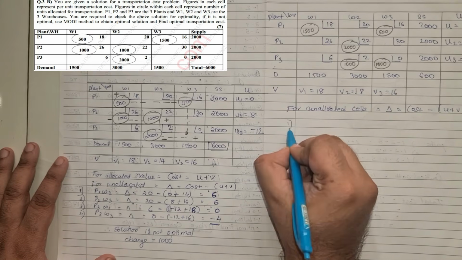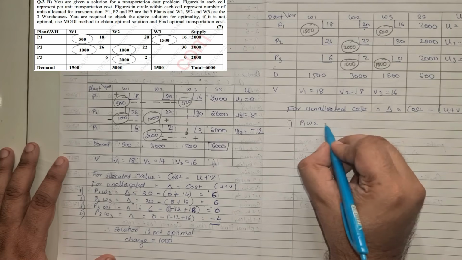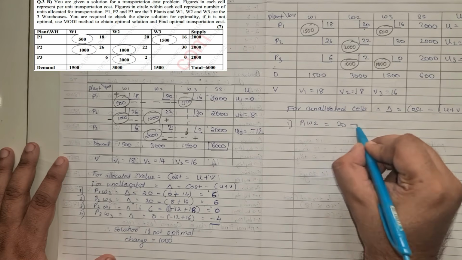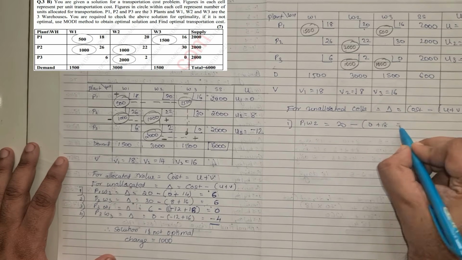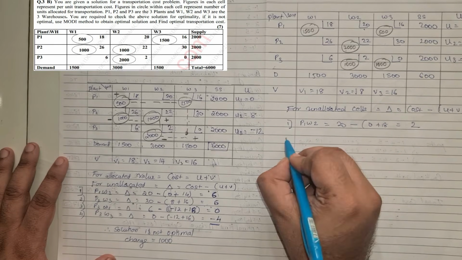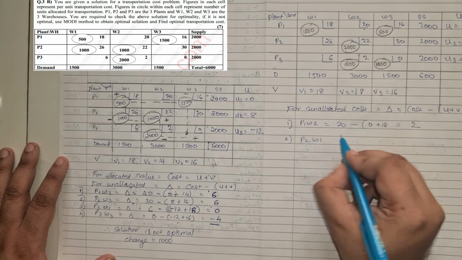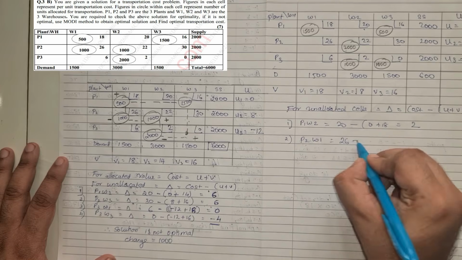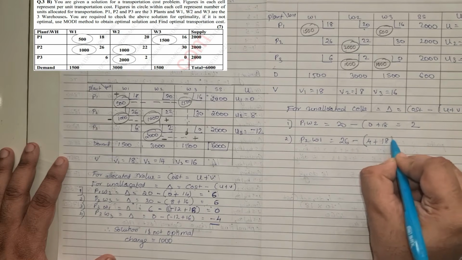So the first unallocated cell is P1W2. Cost is 20. So 20 minus U is 0, V is 18. So 20 minus 18 is 2. Second, P2W1. Cost is 26. So 26 minus 4 plus 18, which is 22.